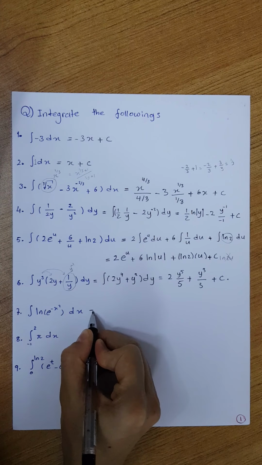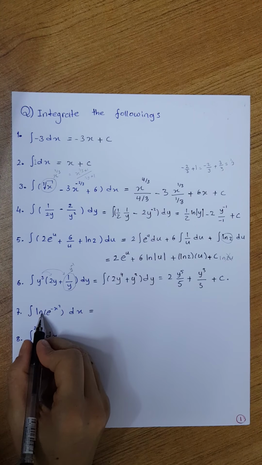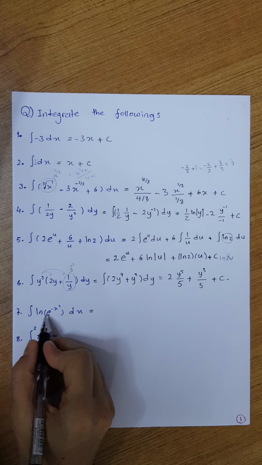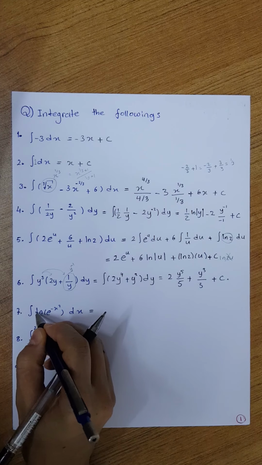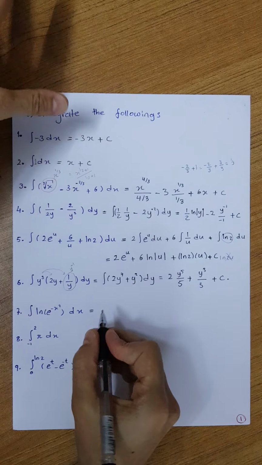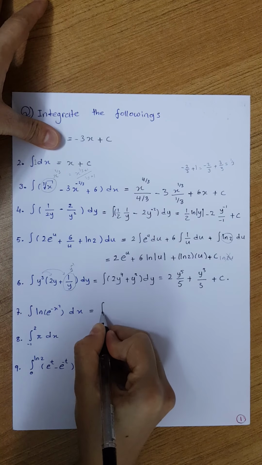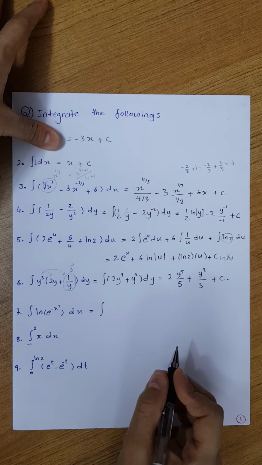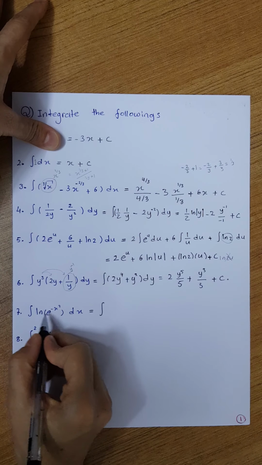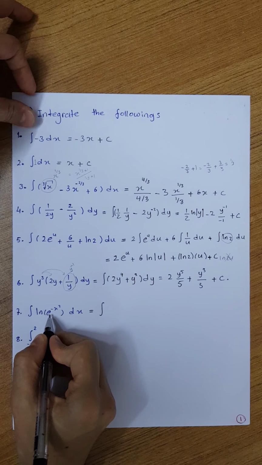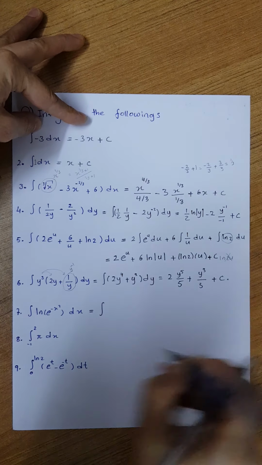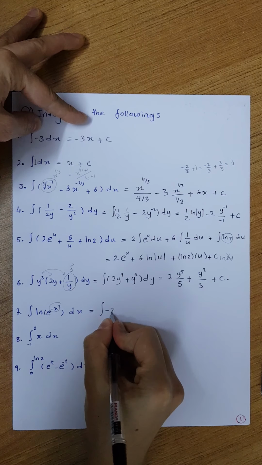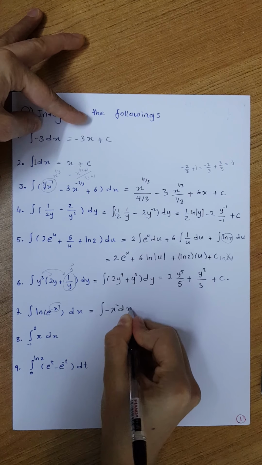If you remember from the properties of logarithmic functions and exponential functions, we said they are inverses of each other, so they cancel each other. What remains inside the integration sign? Look, I haven't solved the integration yet. I'm just doing the operation inside the integration to make it simpler for solving. So ln and e cancel each other since they are inverses of each other. What remains here? The only thing that remains is minus x squared dx.